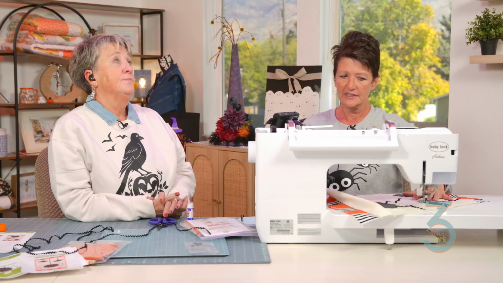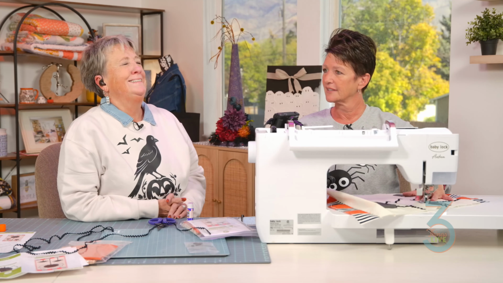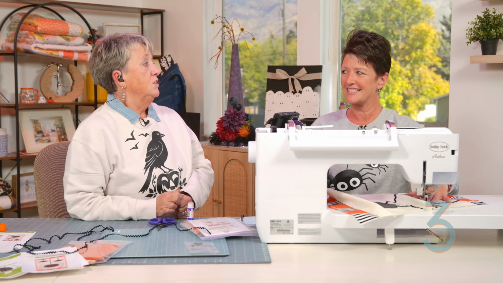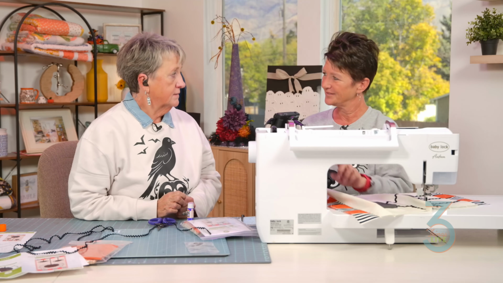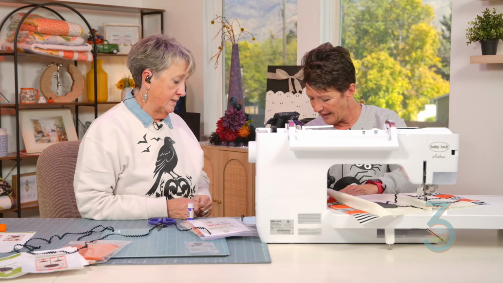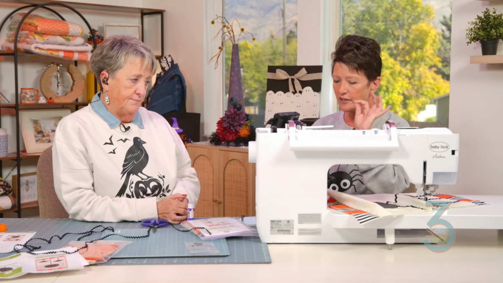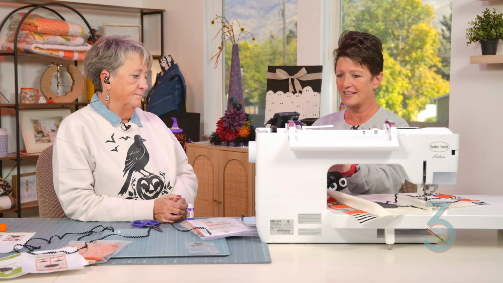You have white thread. Well, I do have white thread because I need them to see it. That's one of the other reasons I wanted you to be able to see. I would probably want to shorten my stitch a little bit, so I'm going to do that.